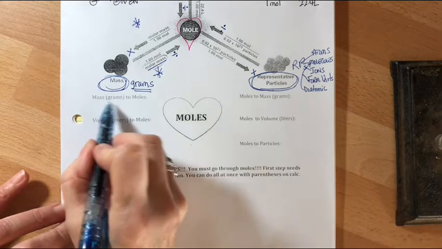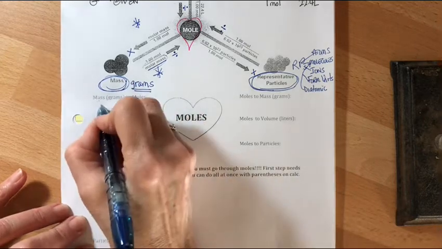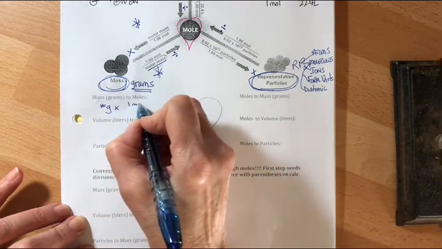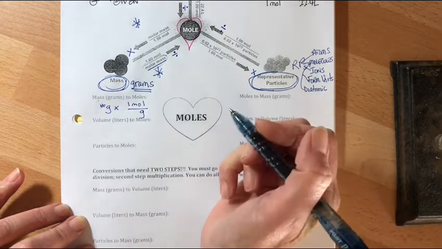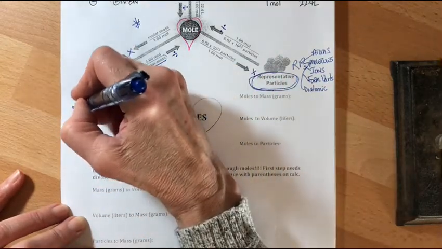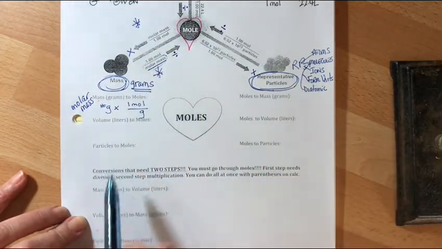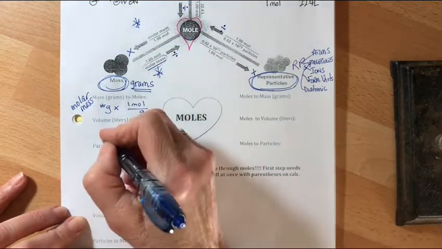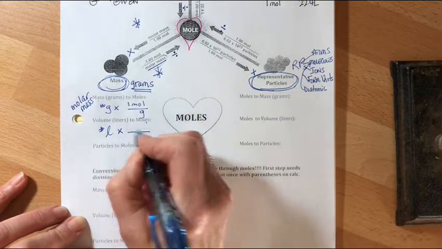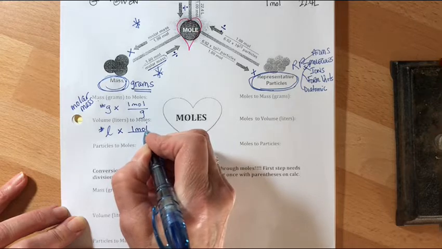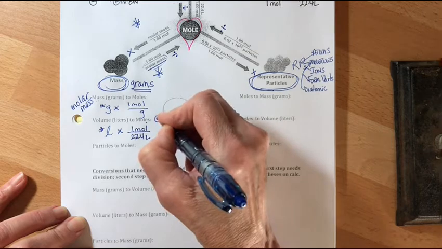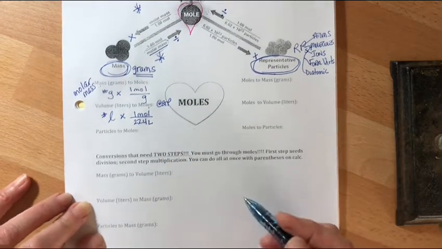So in this one, if we want to go from mass to moles, that means we're starting with a number of grams. I need a conversion factor that has moles on top, grams on the bottom. And that particular one would be the molar mass. Okay, if I want to go from volume, that's in liters, to moles, again, I'm going to put moles on top because that's what I want. And I'm going to put 22.4 liters. Of course, this is always assuming STP. Just a little caveat.